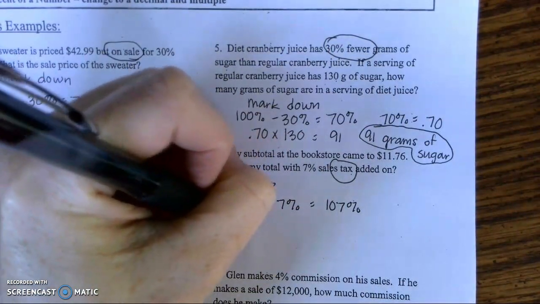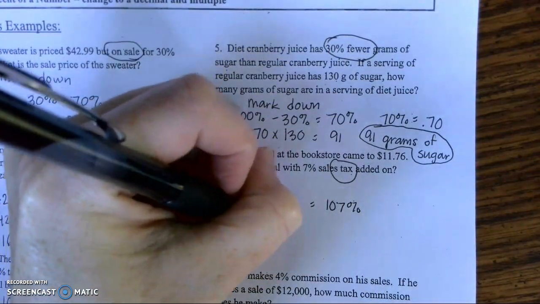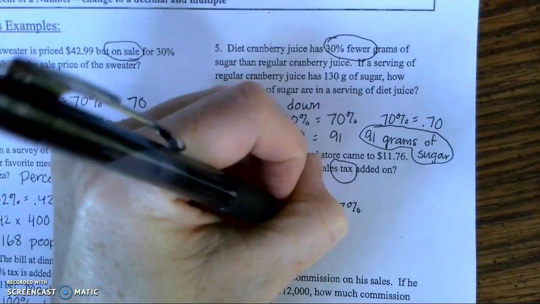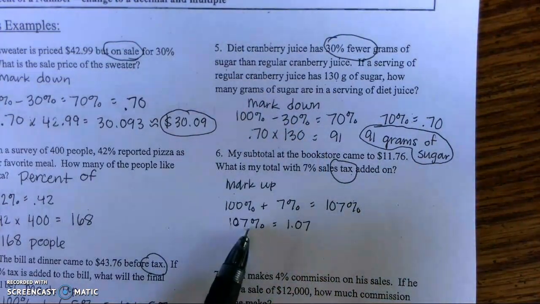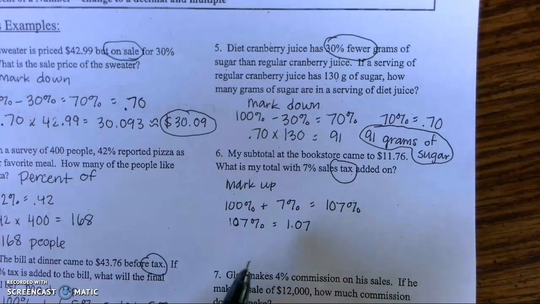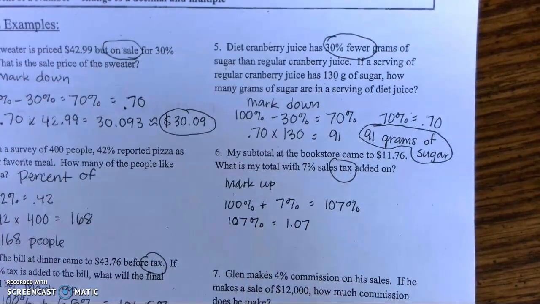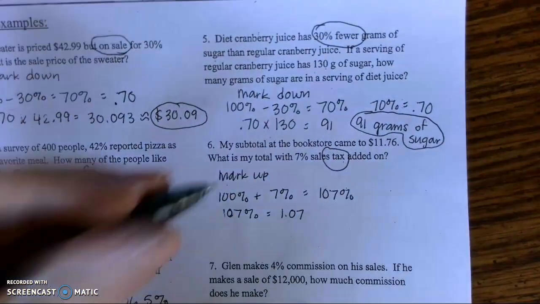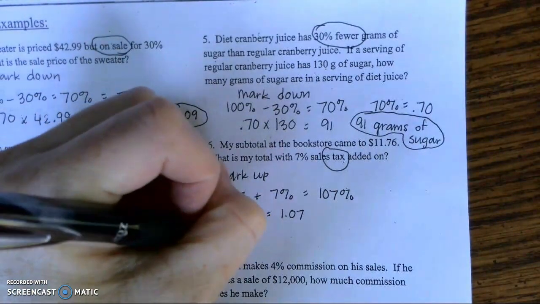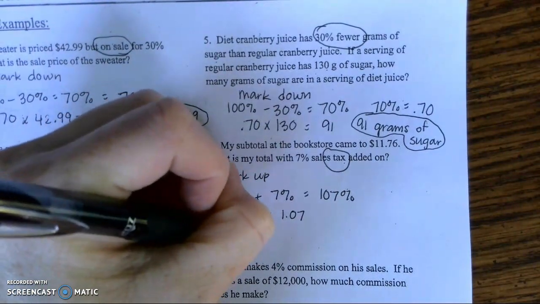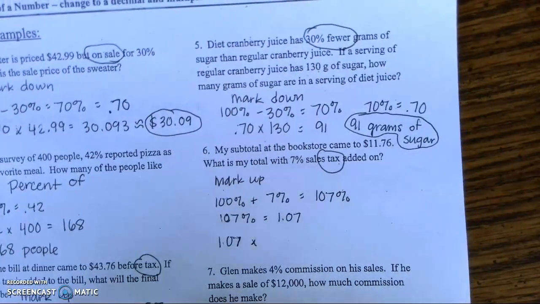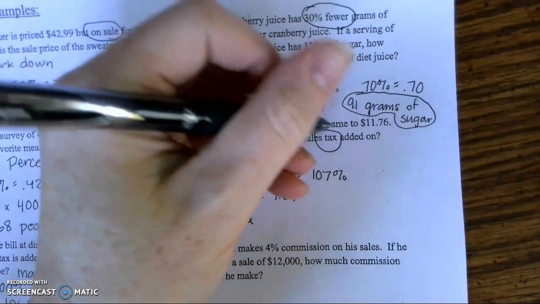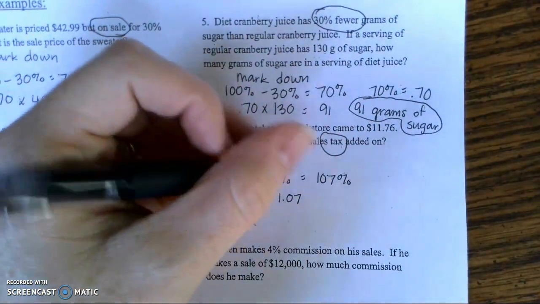The decimal equivalent of 107% would then be 1.07. Once again, bump that decimal point 2 places to the left or divide by 100. Same thing. And then we are going to take 1.07 and multiply by the total of 11.76.